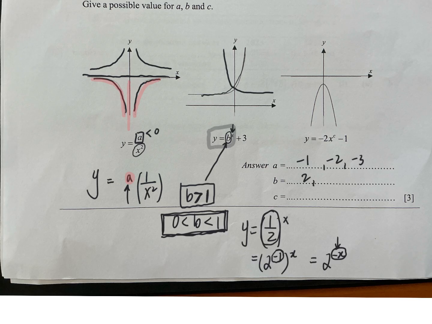So anything from 2, 3, 5, 7, any number you can think of. Any possible number, as long as b is greater than 1. Yes.